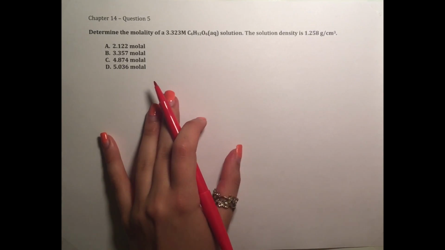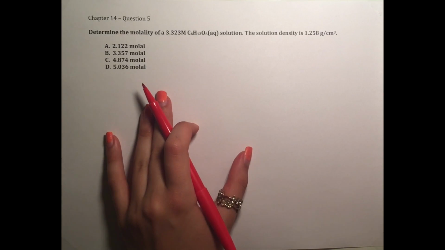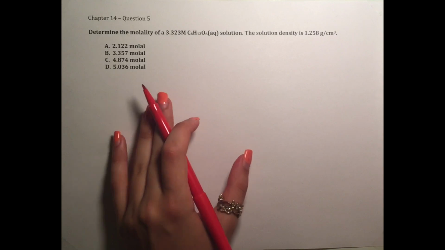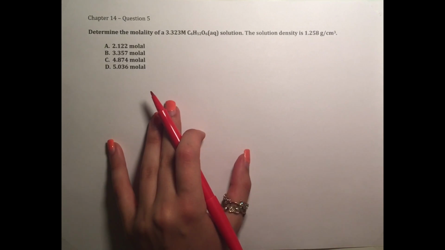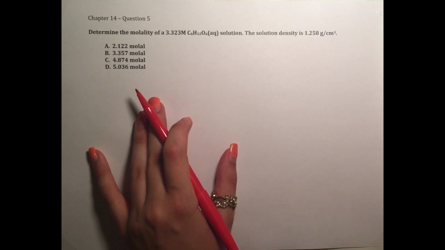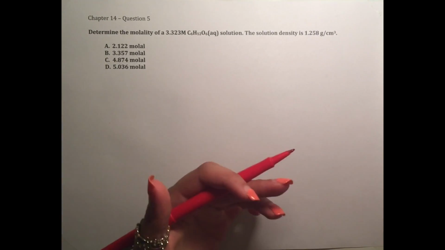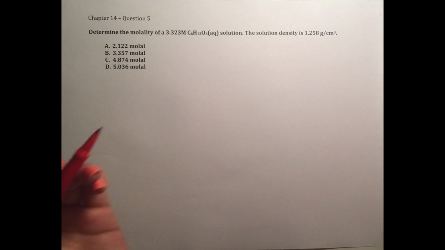Alright, so moving on to question 5. As usual, what I suggest you do is try to solve this problem for yourself. I'm going to give you the answer, and if you're able to get the same answer that I give you, then you're all set on this type of question, and you're free to move on to the next video. If not, you can just come back on pause and work through it with me.